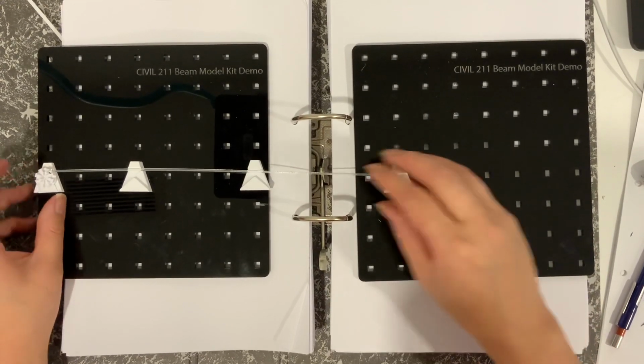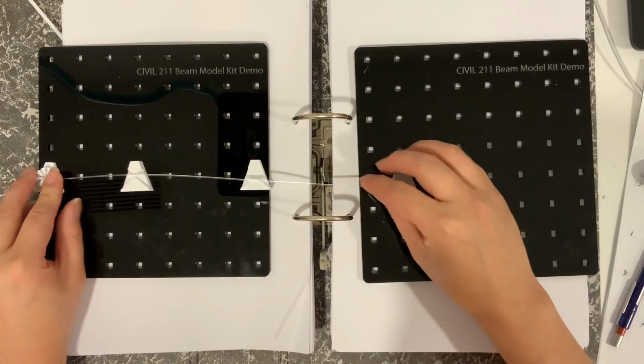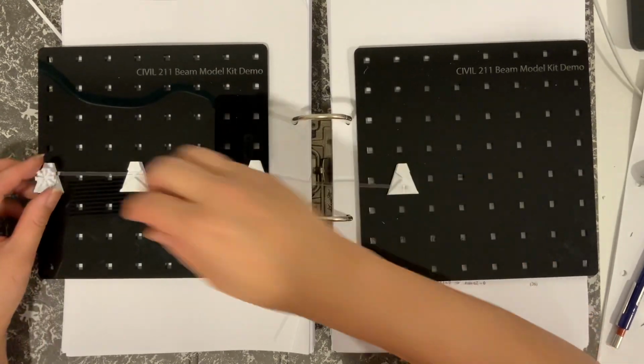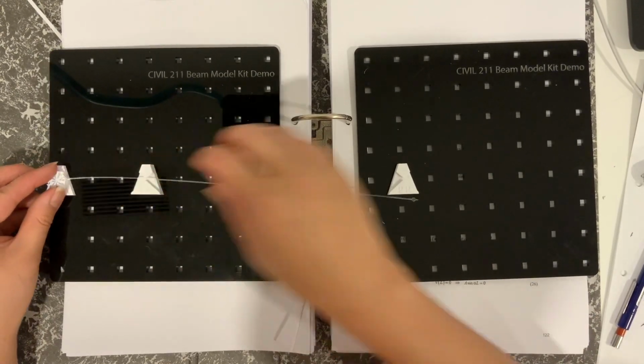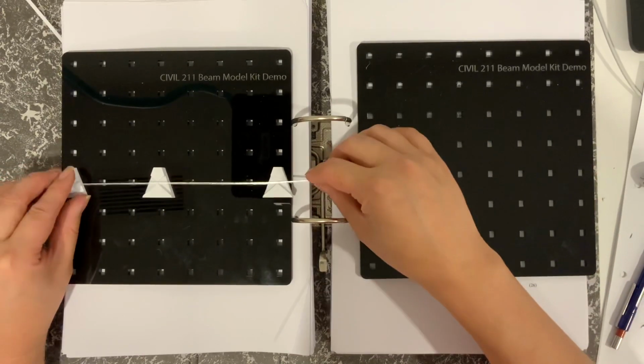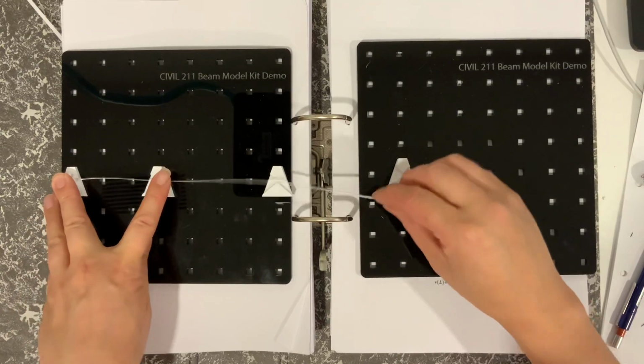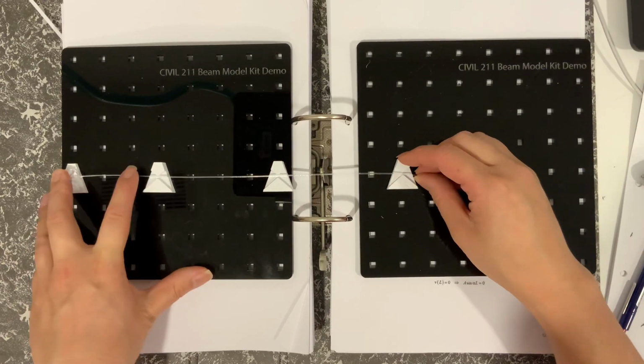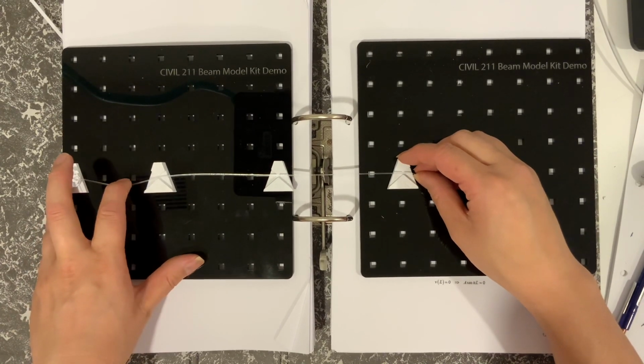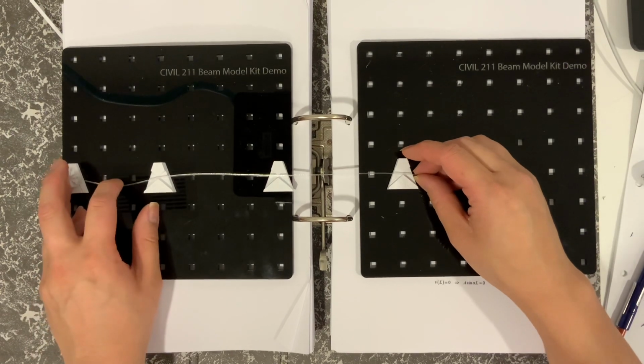So I've got my 3 bits. So I've turned my UDL into a point load, as I said. Okay, so that would be down there.